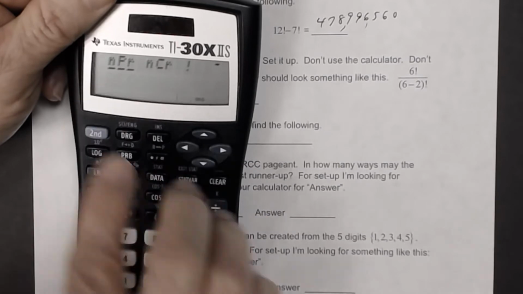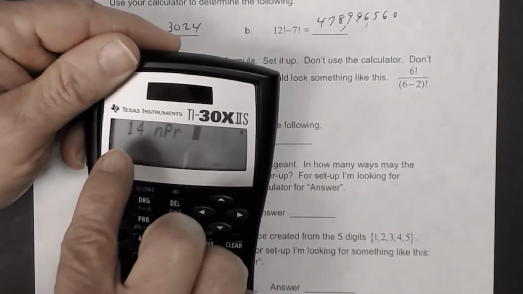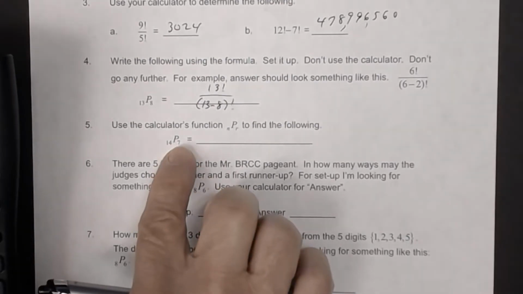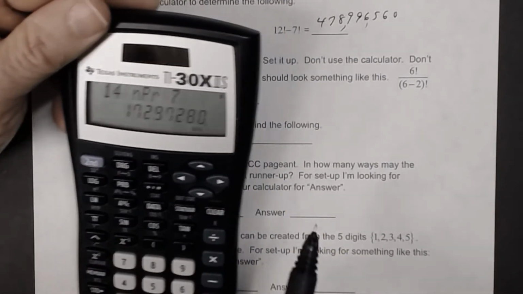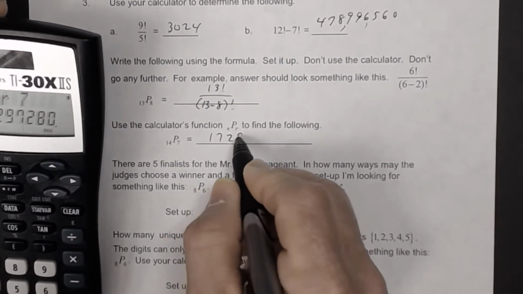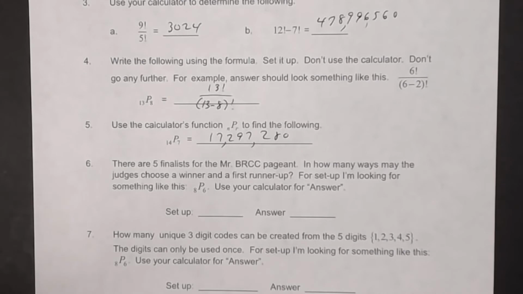It's already underlined, so just press equal. So you have 14 items, and you're looking at 7 at a time. And that's going to equal this big number: 17,297,280.